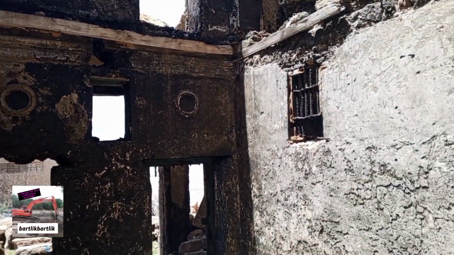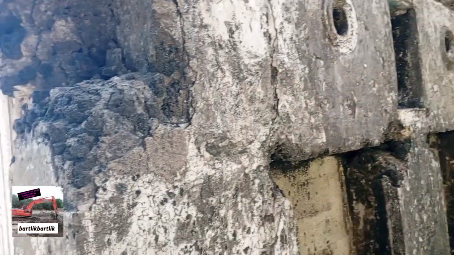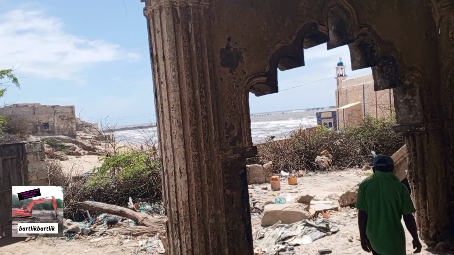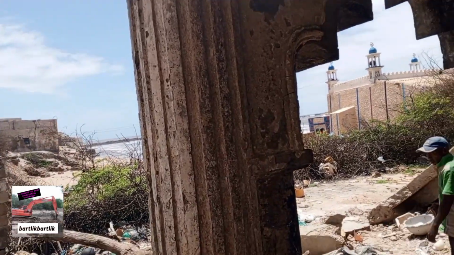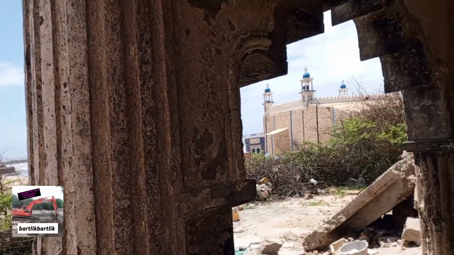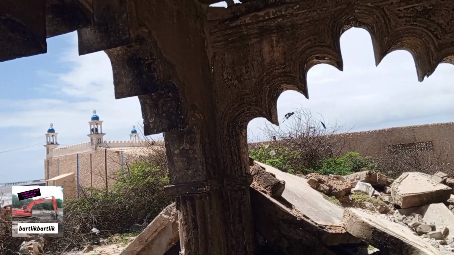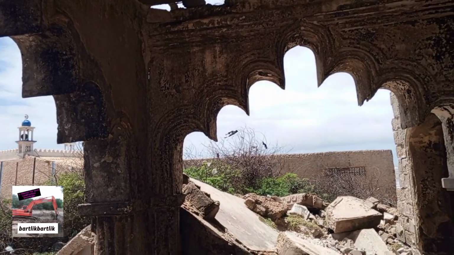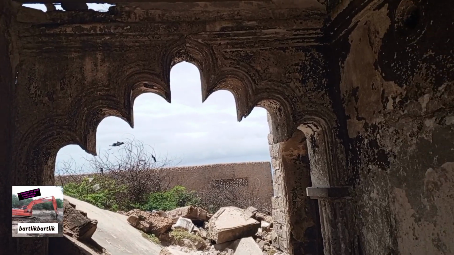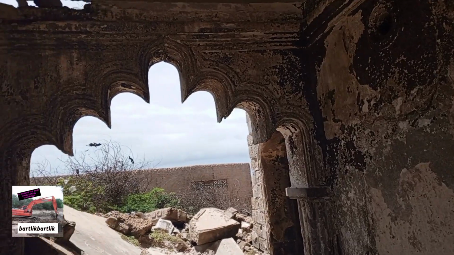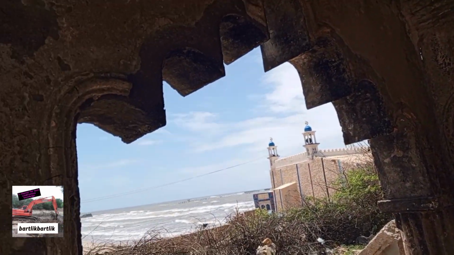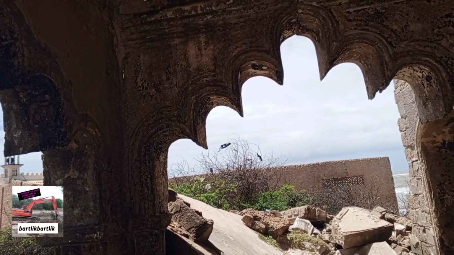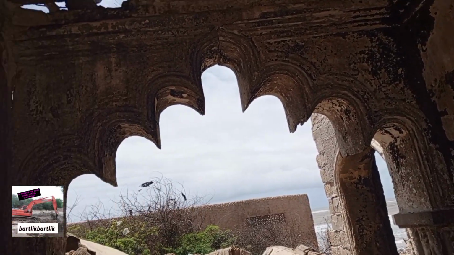Now we will start by observing the columns. Like yesterday, you see the observation that I did. Now you see we have arches here. This is the porch, and from the previous video I said that I don't know whether it was an exit porch or an entry porch, but all in all it is a porch. So it is a porch having arches. You can see these are arches.